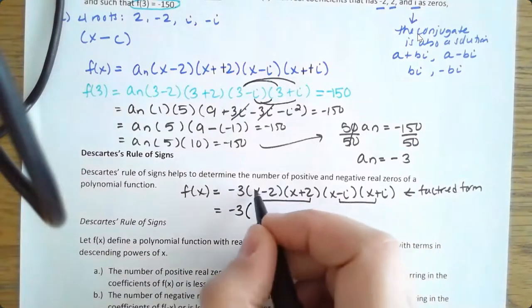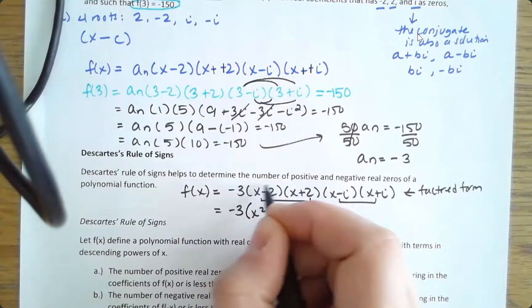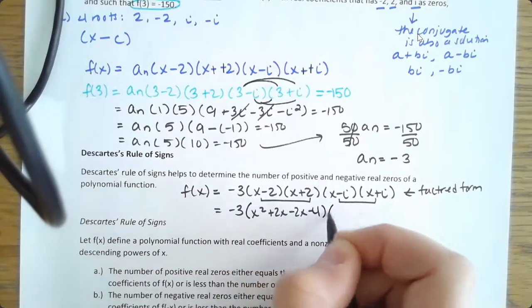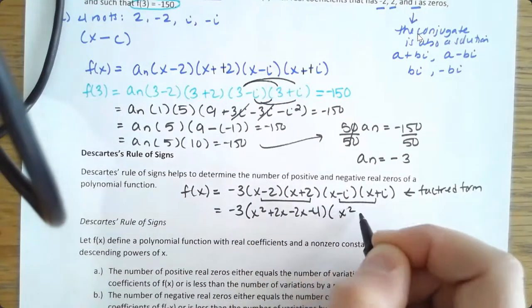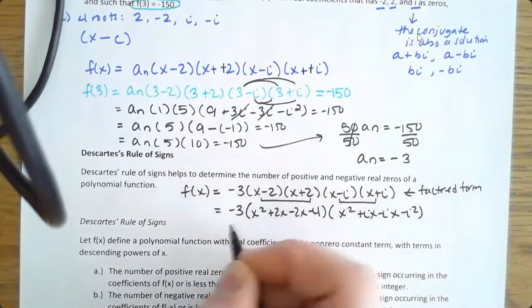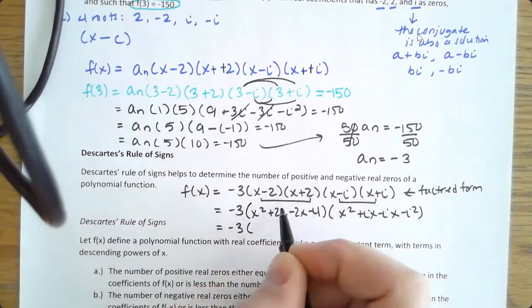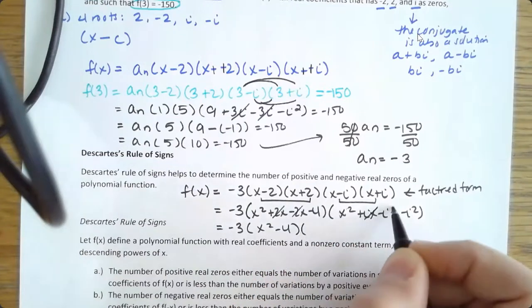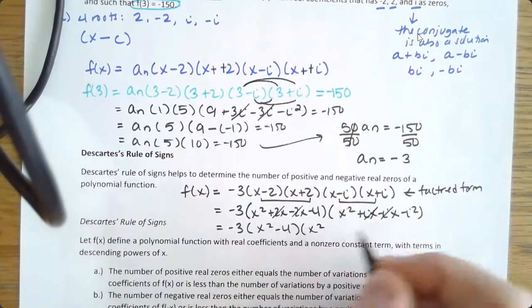So here I have x squared plus 2x minus 2x minus 4. Here I would have x squared plus ix minus ix minus i squared. If I keep simplifying, this cancels out. I have x squared minus 4. This also cancels out. And remember that i squared is negative 1.